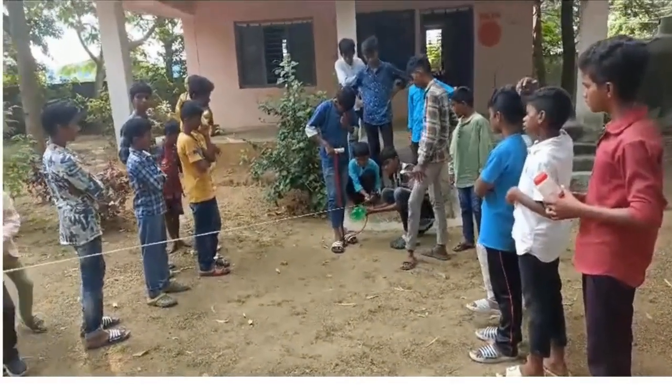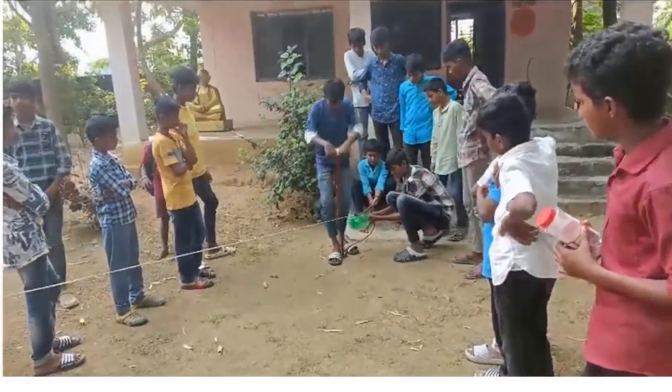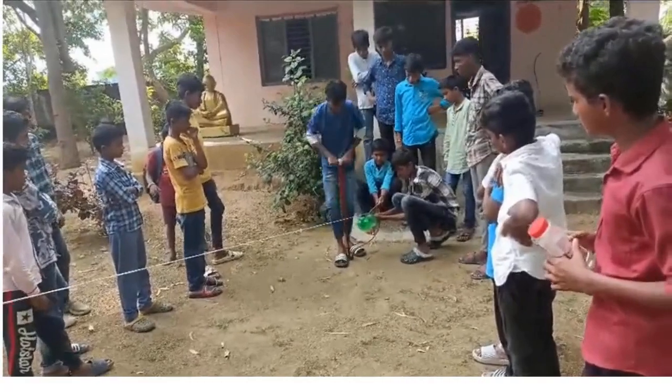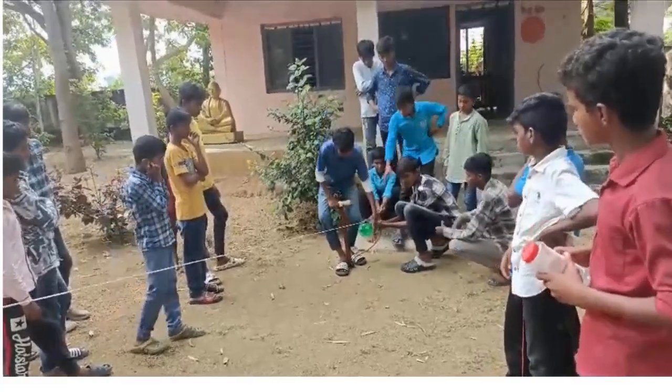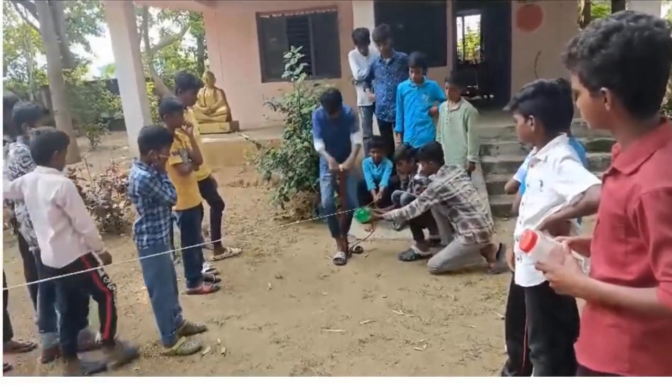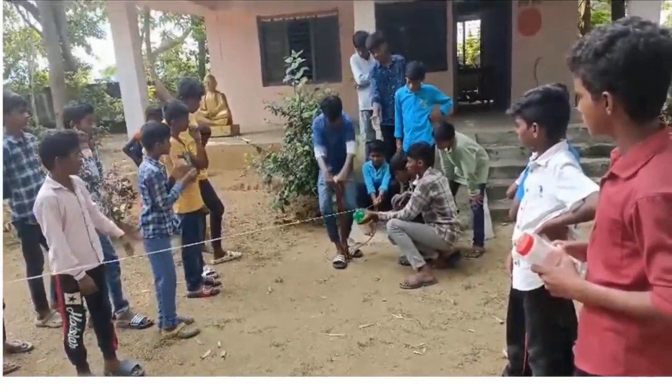Now observe the video. Here you will notice that the children fill the bottle with air using a bicycle pump. Observe carefully what happens in this activity.